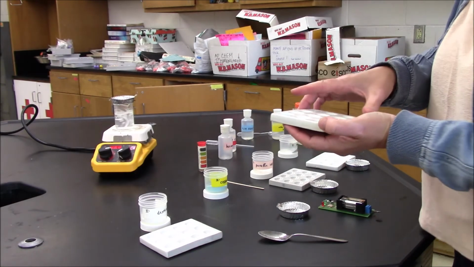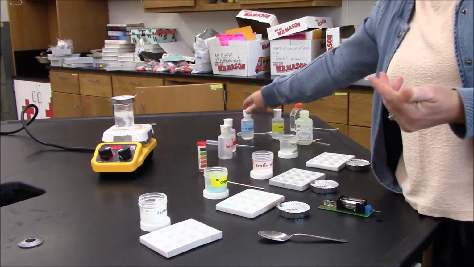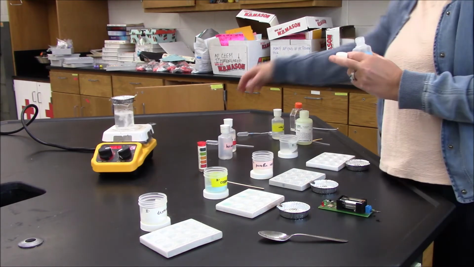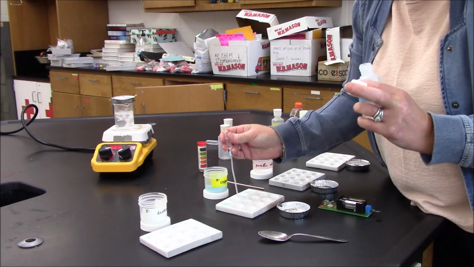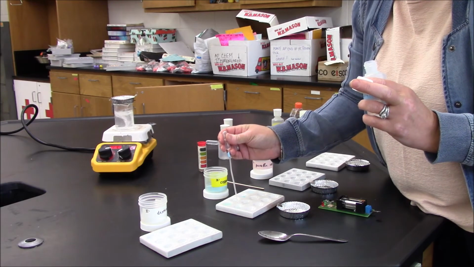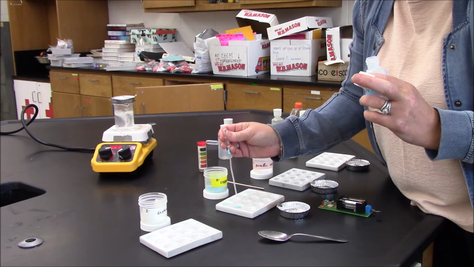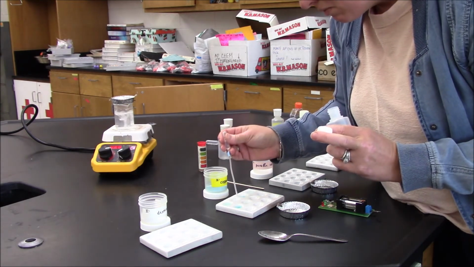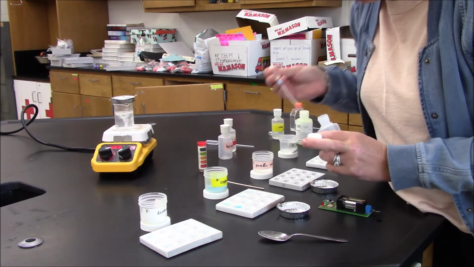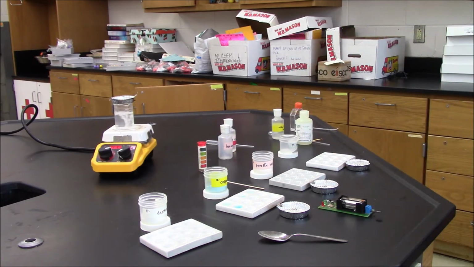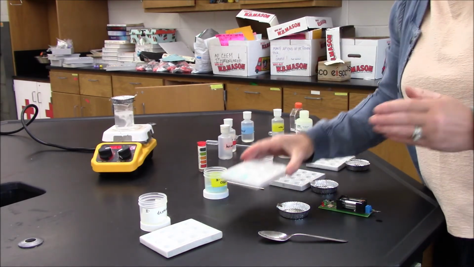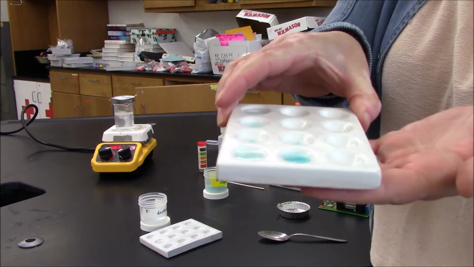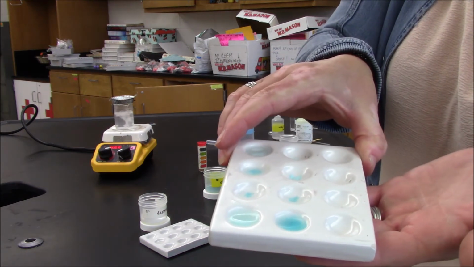And then I'll check its reactivity with the base. When I add the base, I get the formation of a precipitate, which you can see clearly in the front.